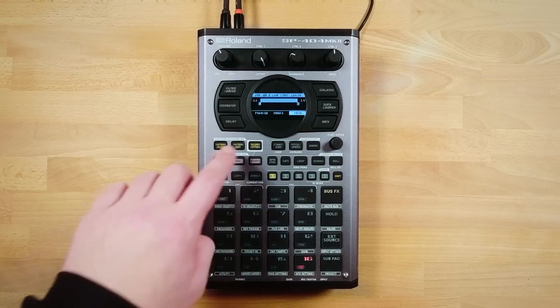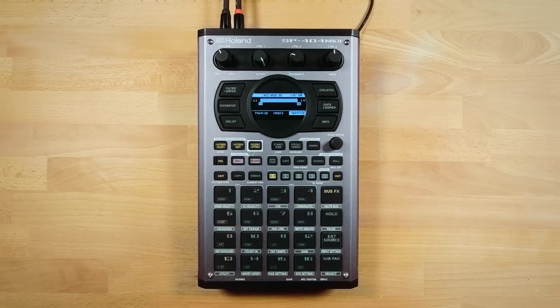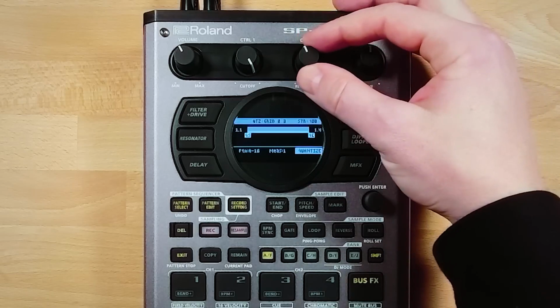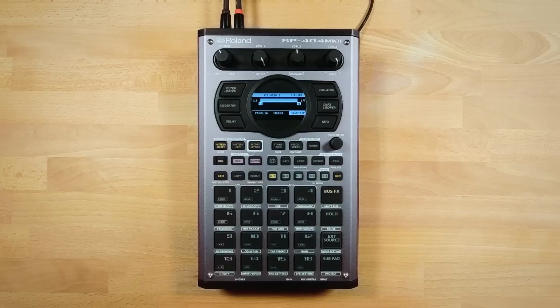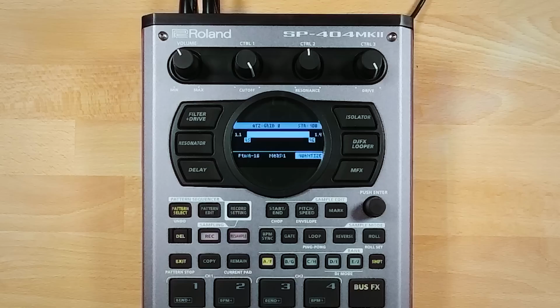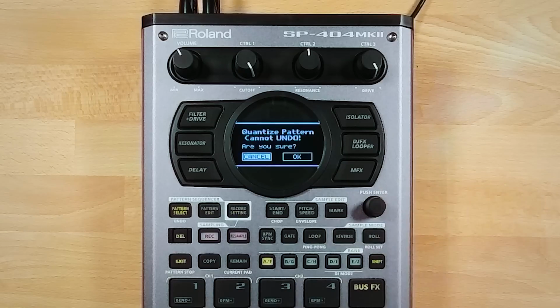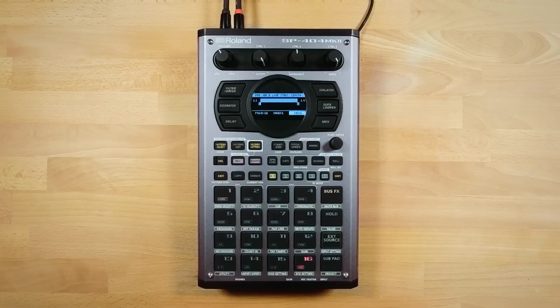If we then press Record Setting, we can now use C2 and C3 to adjust the quantized grid setting and the quantized strength. I'm going to put this on 8 and the strength on 100. Choose the pad you would like to quantize, and then to add the correction to the pattern, press in the value knob. Now you can hear the hi-hats have been quantized. Here I only quantized one pad, but you can change several pads at the same time if needed.